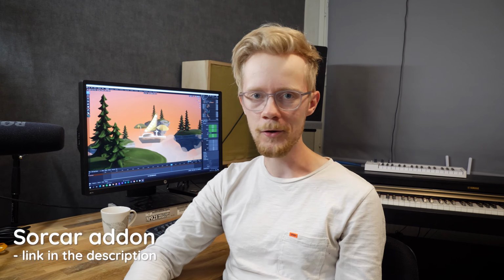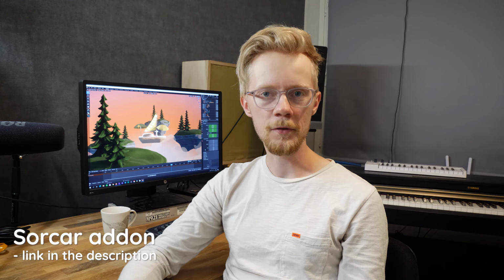And then came the time to make the islands. And this turned out really interesting because I was originally going to just sculpt them by hand, but then I decided to experiment a little bit with the Sorcar add-on. Don't know if I'm pronouncing that correctly, but it's an add-on for procedural node-based modeling. A bit like animation nodes, but it's a bit of a different approach.